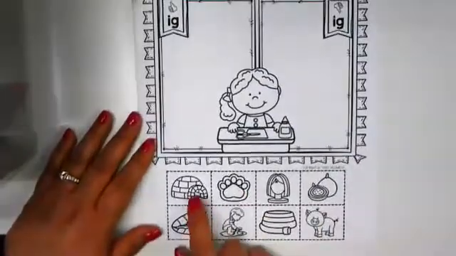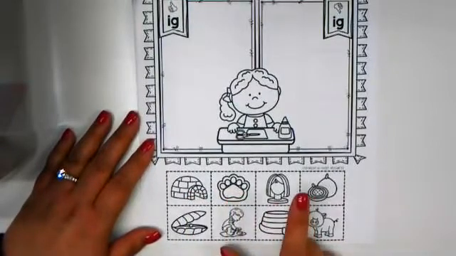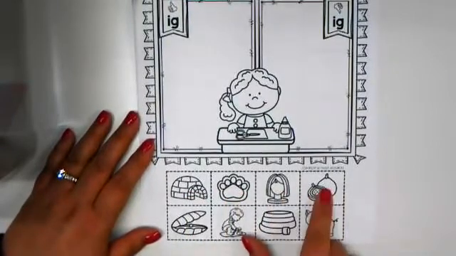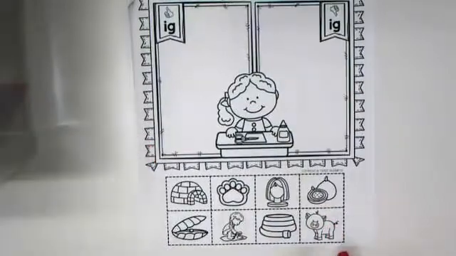And then down here we have our pictures of an igloo, a paw, wig, fig, shell, dig, hose, and pig. So what we're doing is we're looking for pictures that have the ig sound in them.